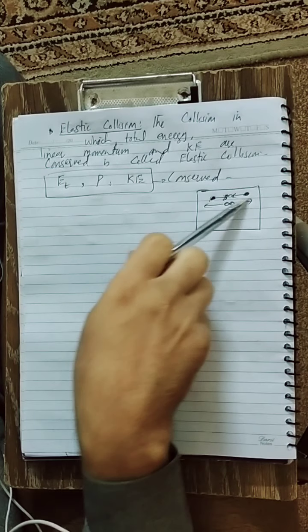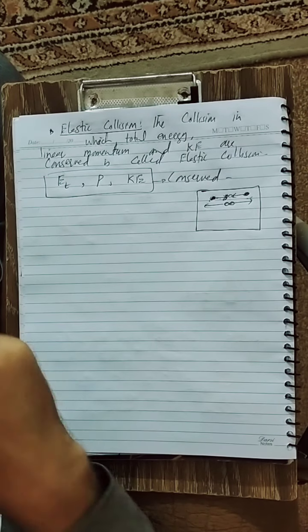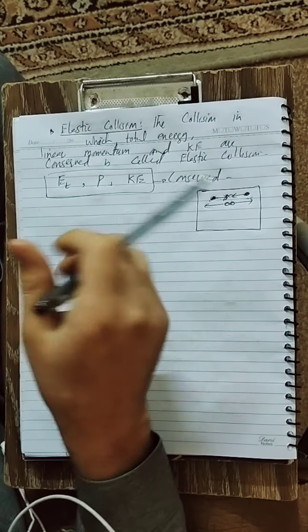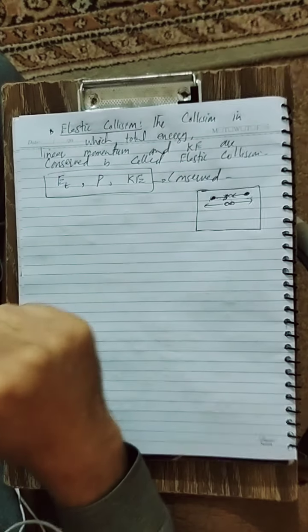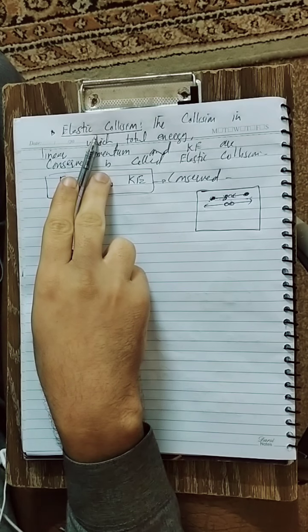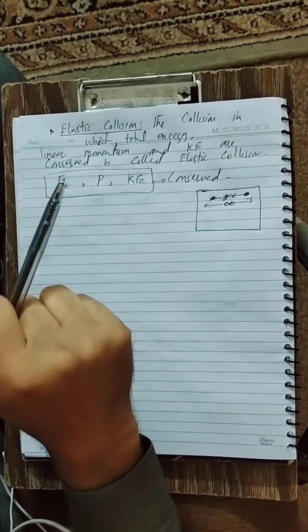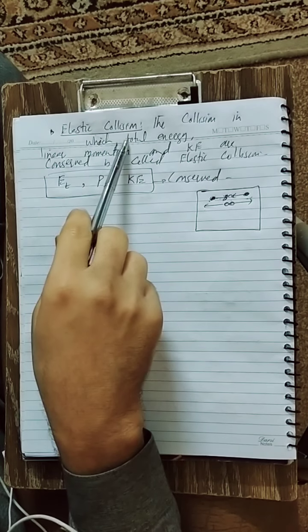Why? Because initially the total energy and finally the total energy is conserved. Initially the total momentum and finally the total momentum is conserved. Initially the kinetic energy and finally the kinetic energy is conserved. So this collision is called the elastic collision. Nothing is lost during the collision. Neither total energy, momentum, nor kinetic energy is lost. And remember, perfectly elastic collision is ideal. Some kinetic energy is lost in every real collision. So in actual practice, elastic collision is ideal.